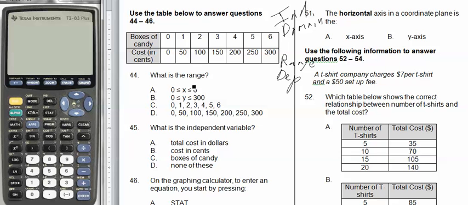So what is the range? You could be thrown off by this one because it is 0 through 300, but it doesn't tell us that it's all of those numbers in between. So you just have to list them out: 0, 50, 100, 150, 200, 250, 300. So the correct range there would be D, where they're listed individually. So what is the independent variable? Again, independent is the X value, so that would be the number of boxes of candies.